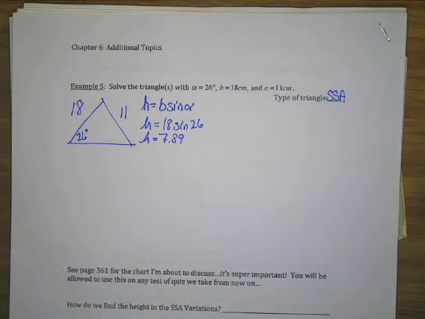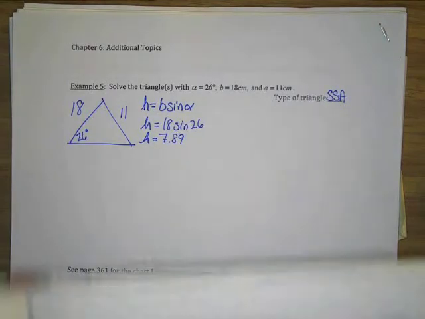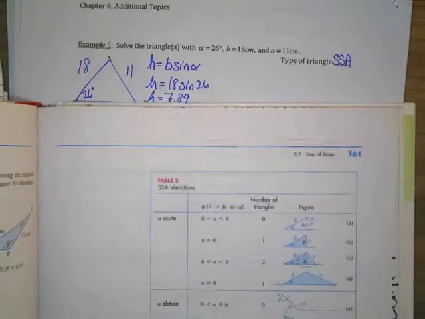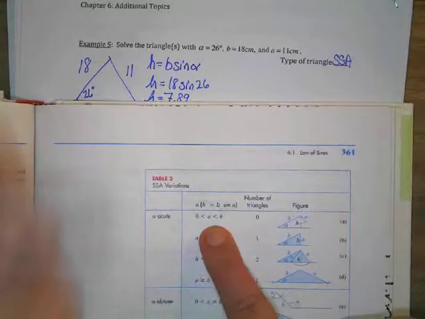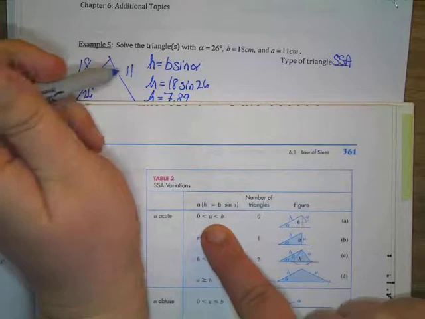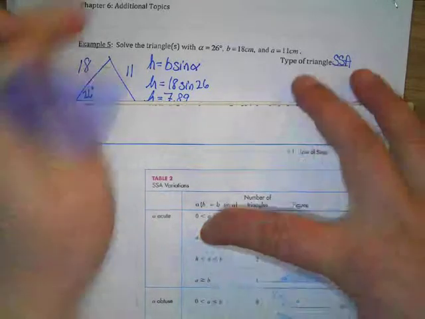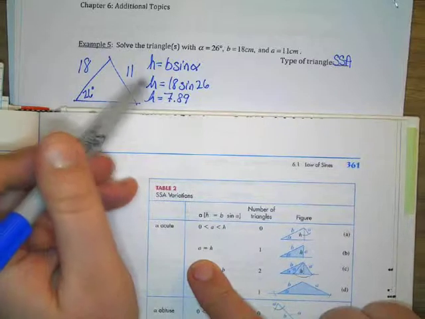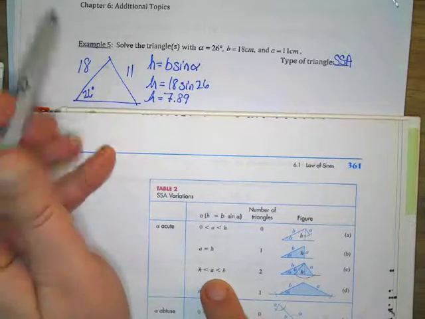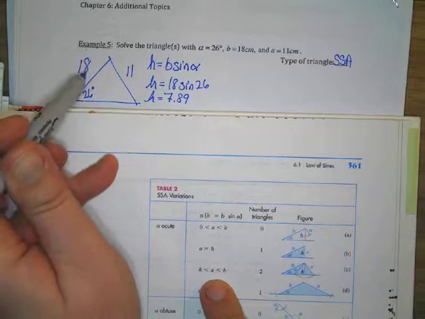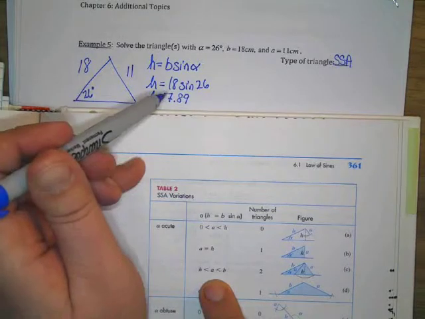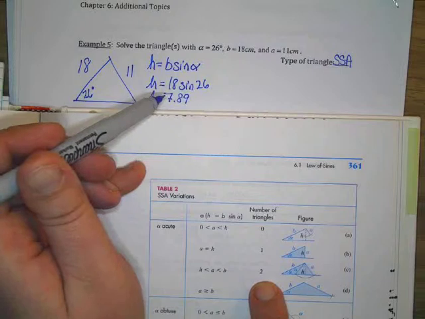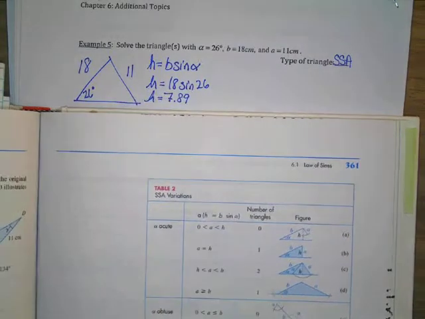So let's look at our cases, shall we? The first case is the height greater than alpha. No. Are the alpha and the height the same? No. Is B the biggest? Then A, and then H? How many triangles? There are 2. I'm going to show you how to find the 2. Okay?